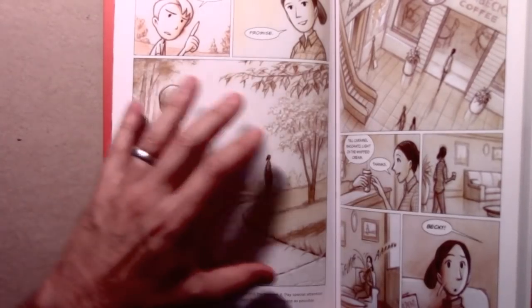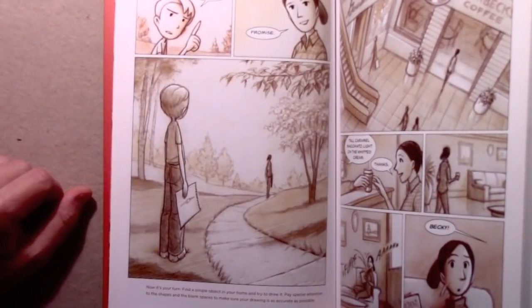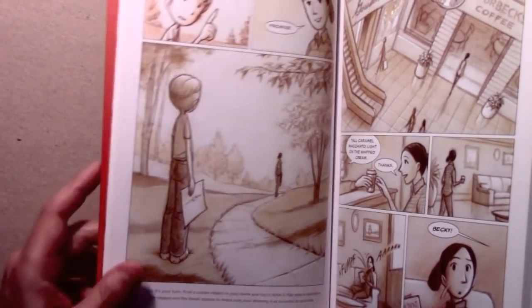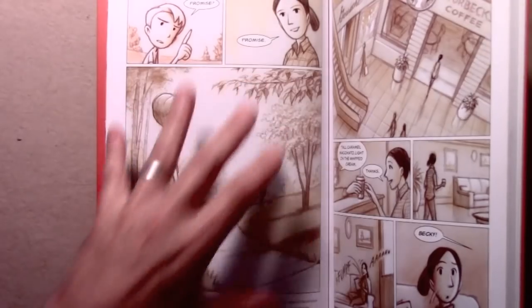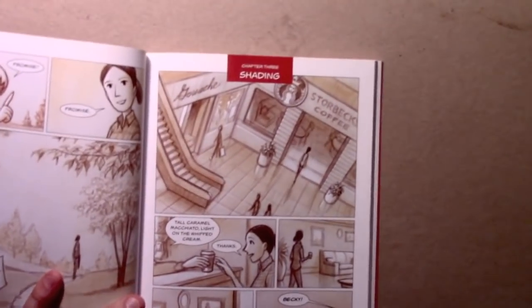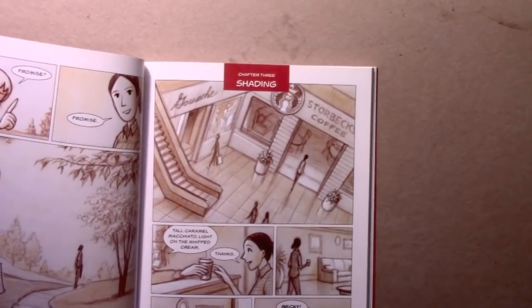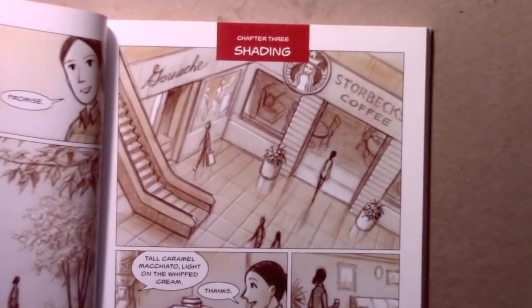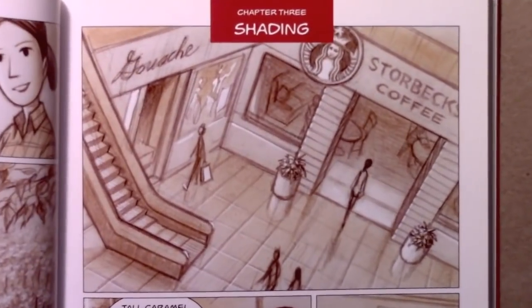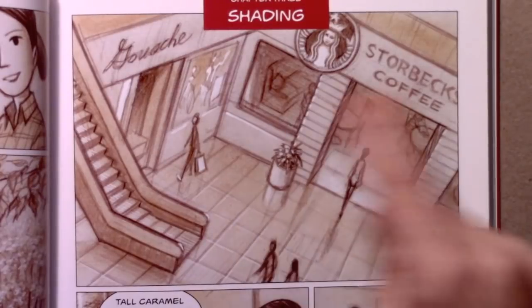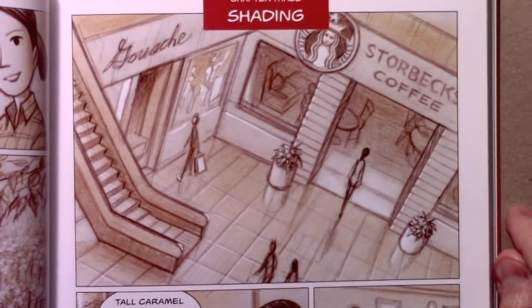So very often the final panel of a sequence, a chapter, a scene, in my storytelling style is to use a large panel just to seal the deal or, as I said, give the reader this feeling of ending. Now it also can be really good for the feeling of beginning. This one is sort of double purpose. It's establishing the environment loosely, the mall with Starbucks coffee.